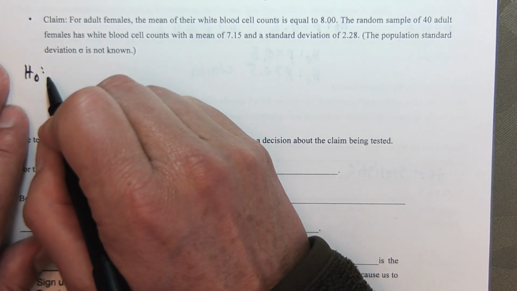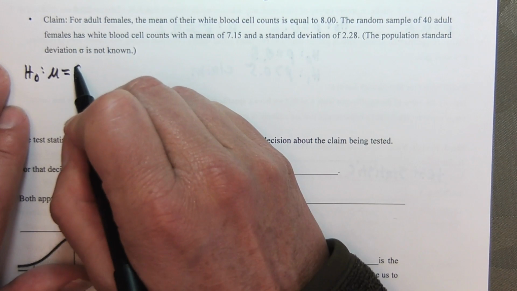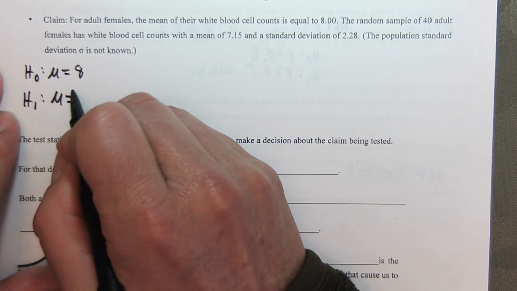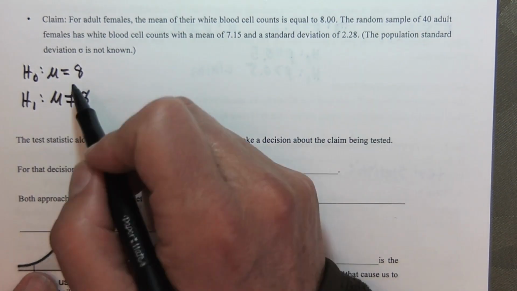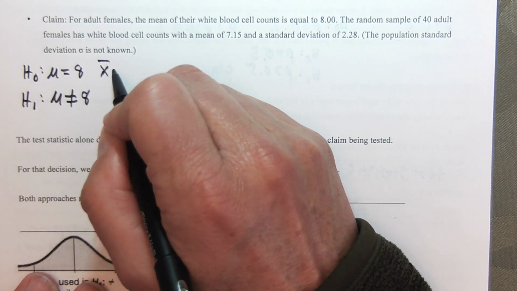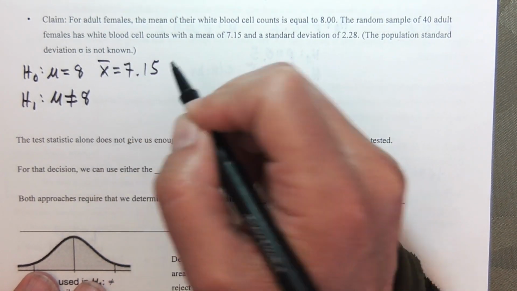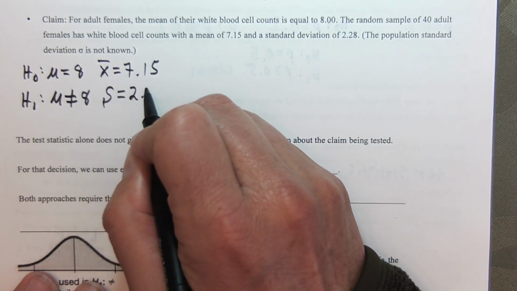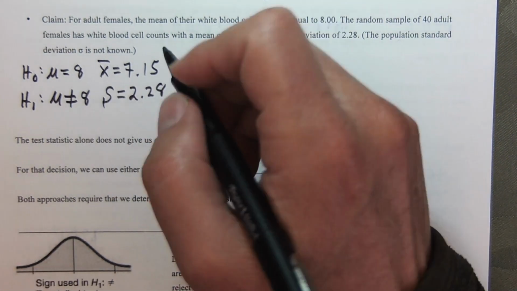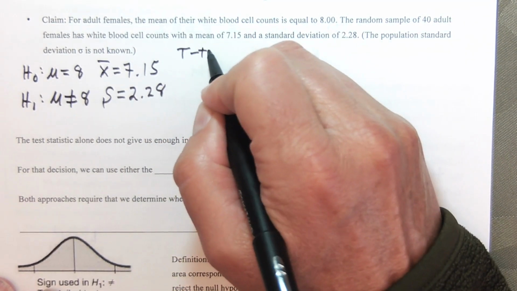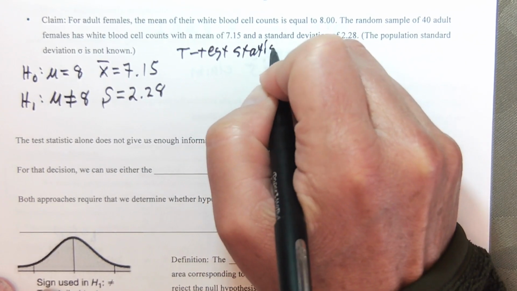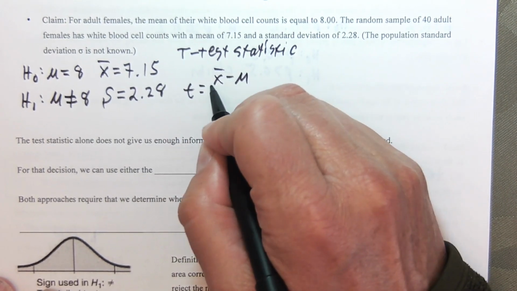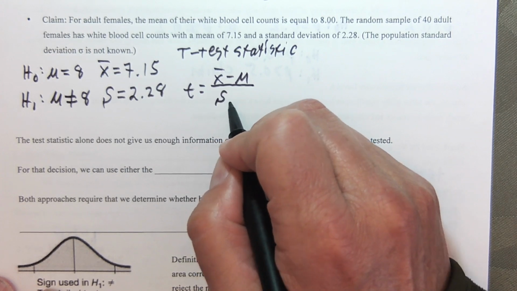So let's write our null hypothesis. That's that the mean is 8. The alternative is that it is not 8. So we have mu, we have x bar, that's our sample mean, which is the 7.15. And we have the sample standard deviation, which is S, not sigma, 2.28. So this is definitely going to be a t test statistic. So t is going to be x bar minus mu over s divided by root n.